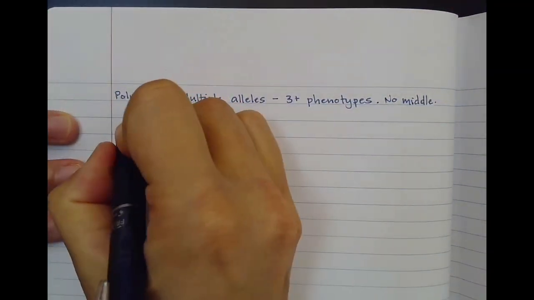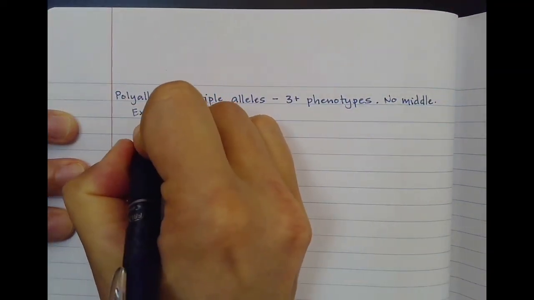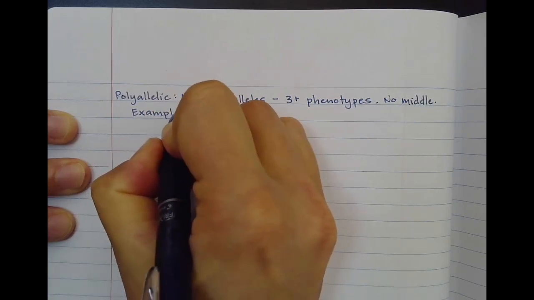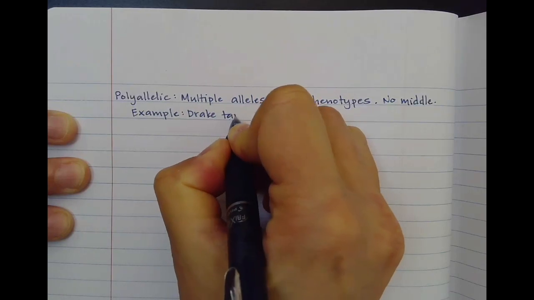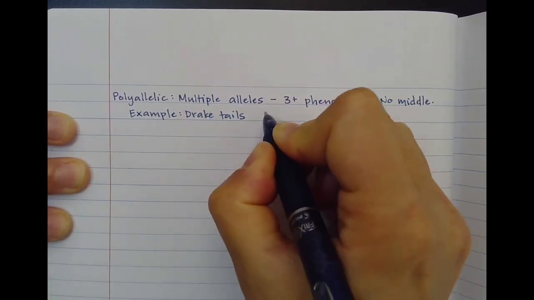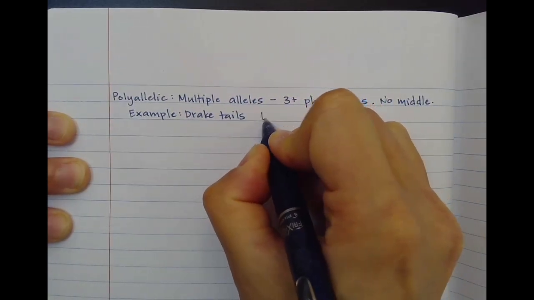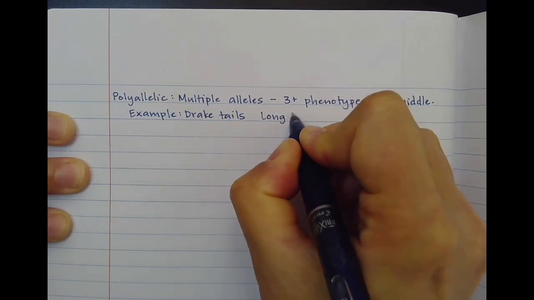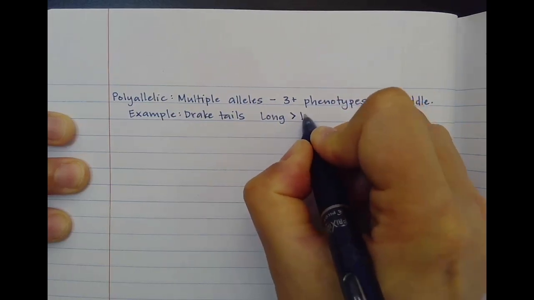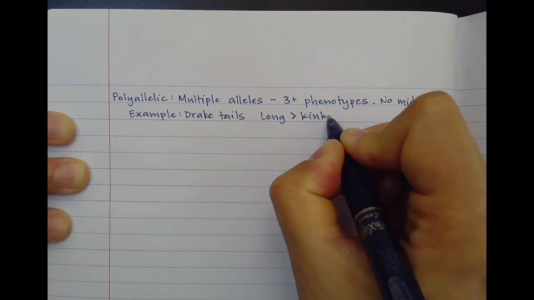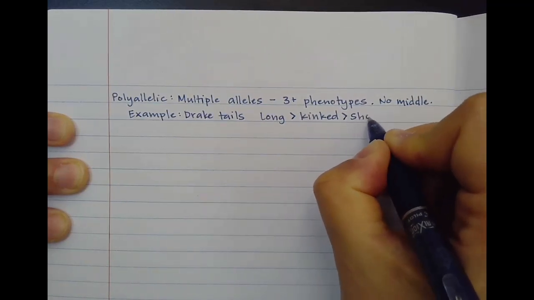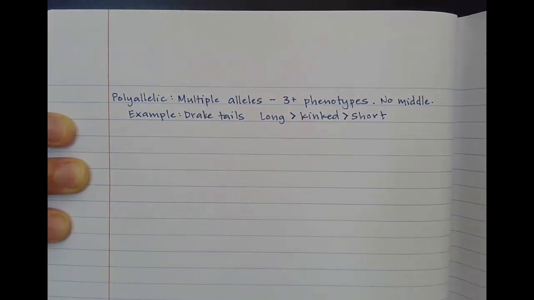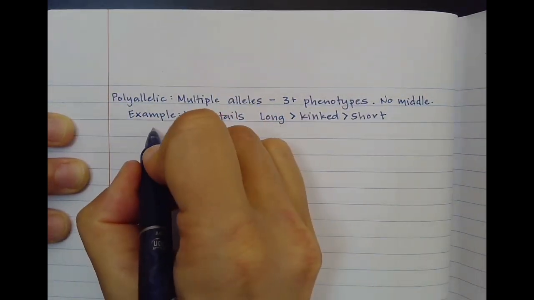For example, in the game, we have our drake tails. And the way that those tails work is you have long tails are dominant to kinked tails, and kinked tails are dominant to short tails. So I'm going to write this in a new way.